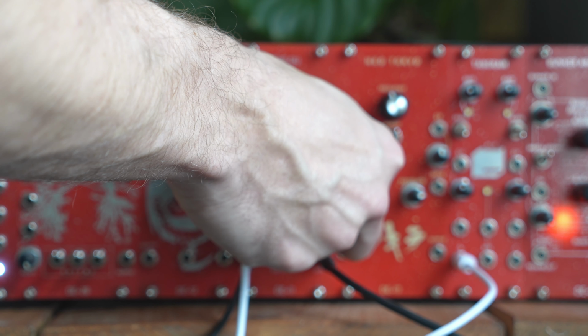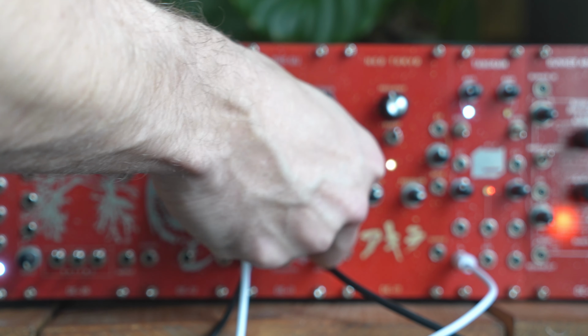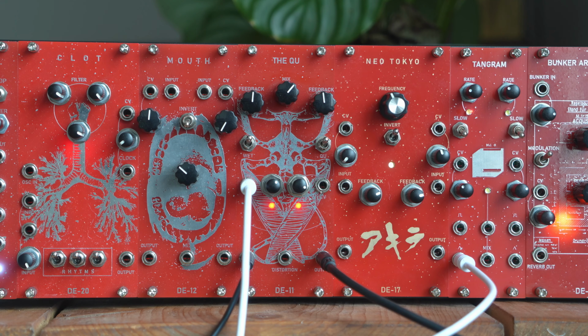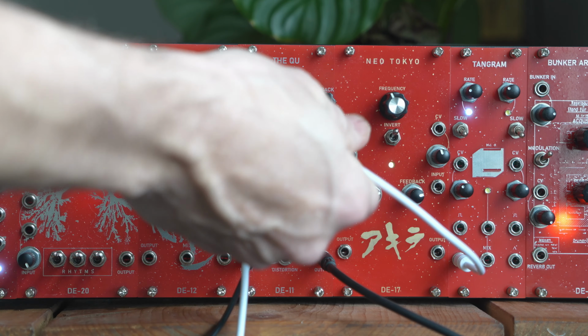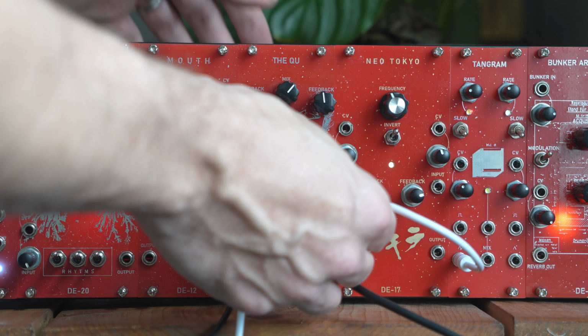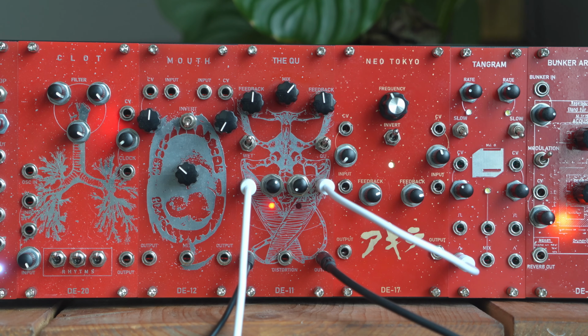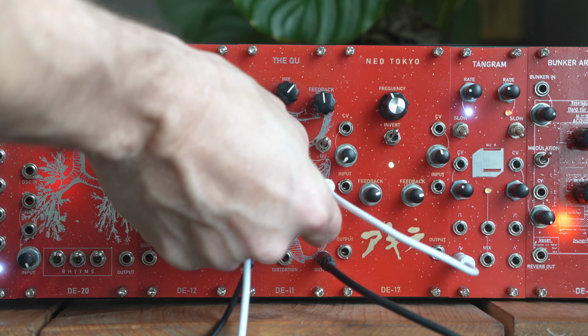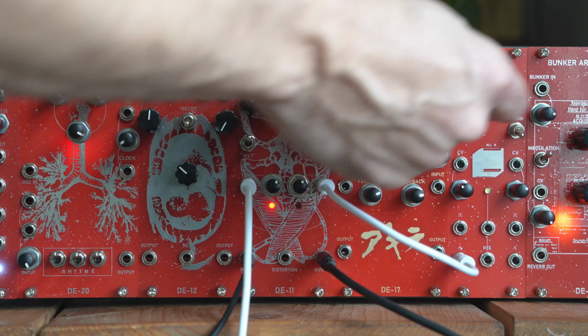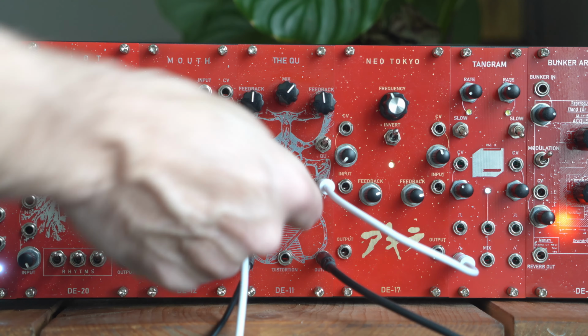CV input 1 is normal to 2, but CV input 2 will have a much more pronounced effect. Let's add a second LFO from Tangram, not to be confused with its IntelliGel namesake, and mess around with the properties of that LFO.